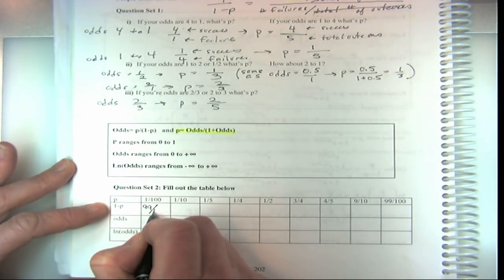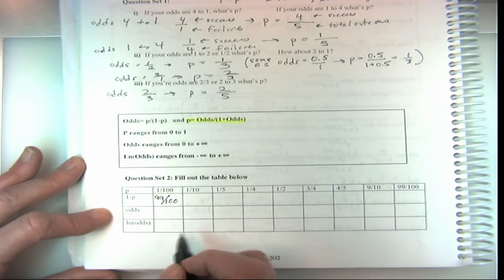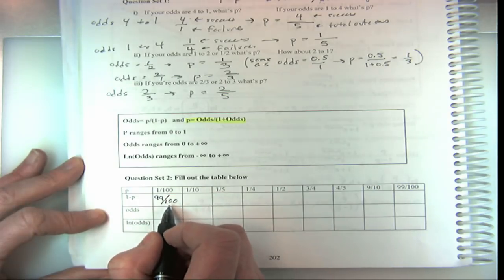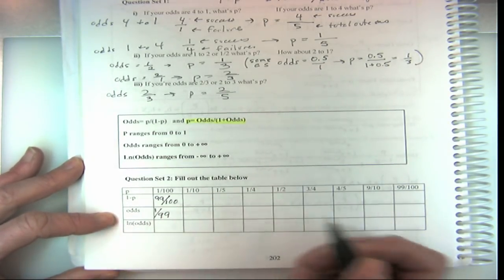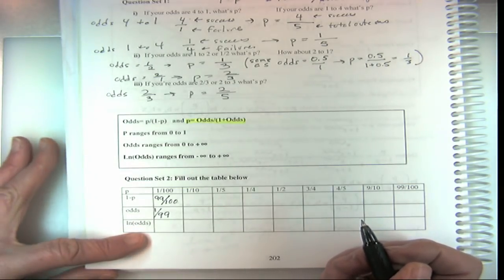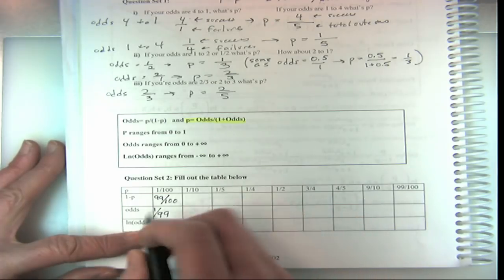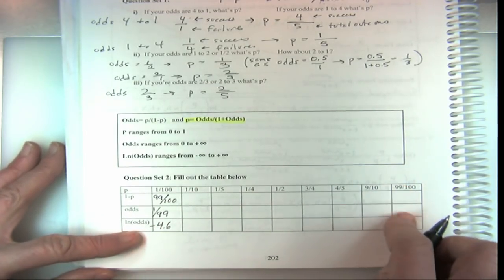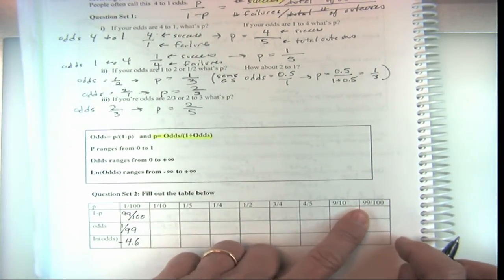99 over 100, right? And then your odds are going to be what? 1 over 100 divided by 99 over 100. You cross out the hundreds, and it's 1 over 99. And then your log odds will be negative. You'll have to do this on the calculator, negative 4.6. Okay? And then if we went to the reciprocal here, we could do this.